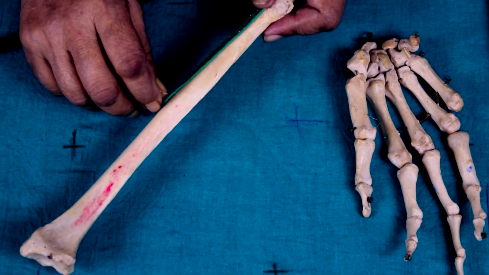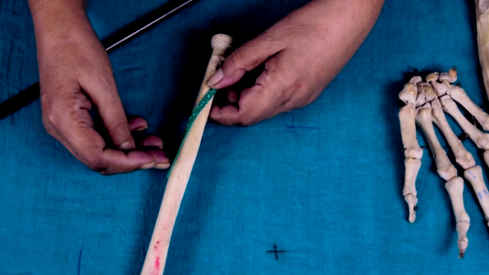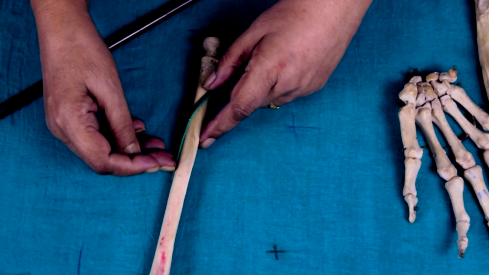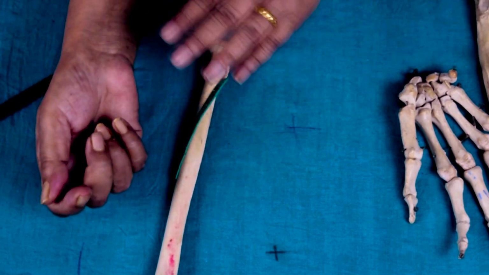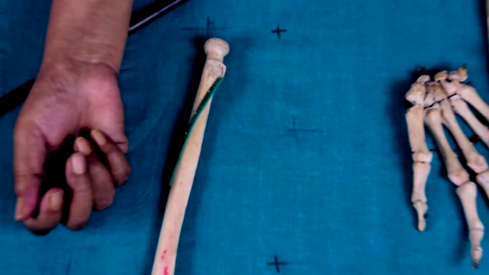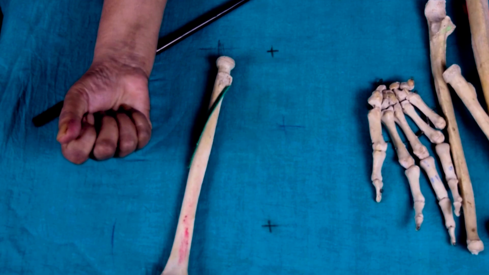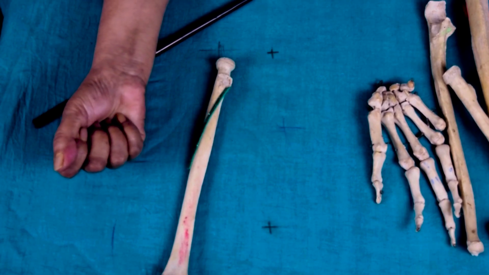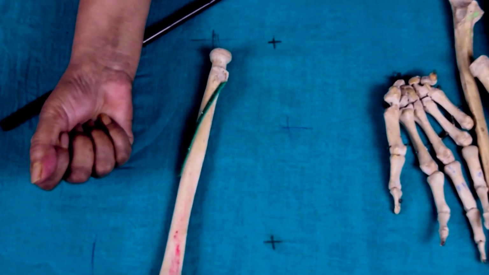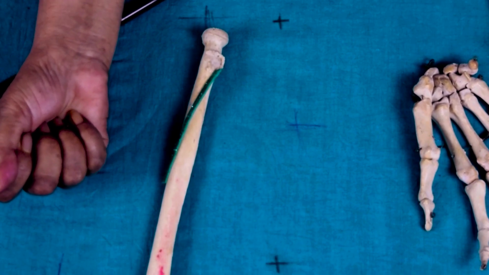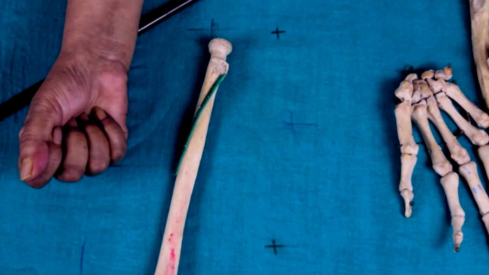What is the name of the muscle? Flexor digitorum superficialis. That means it is the superficial muscle of the forearm. If you flex the digits forcefully, then you will palpate this muscle.